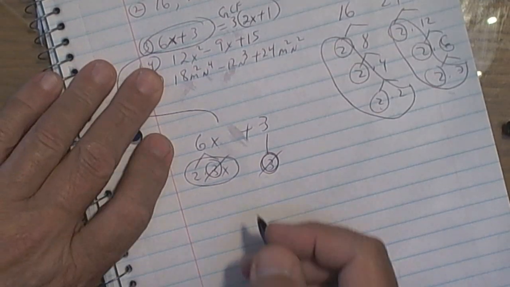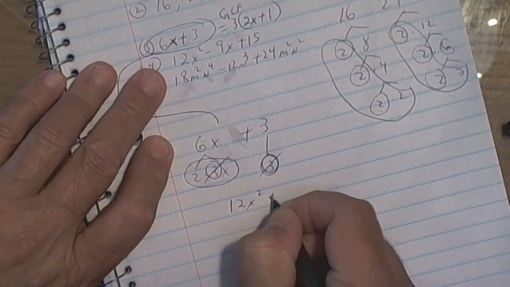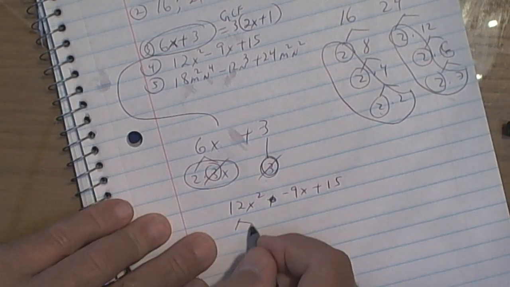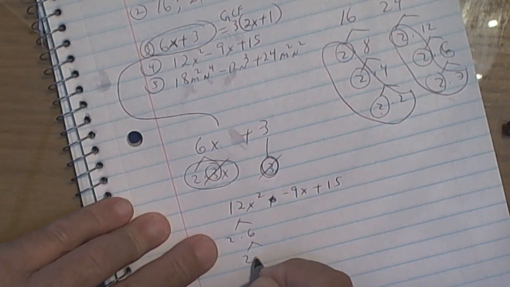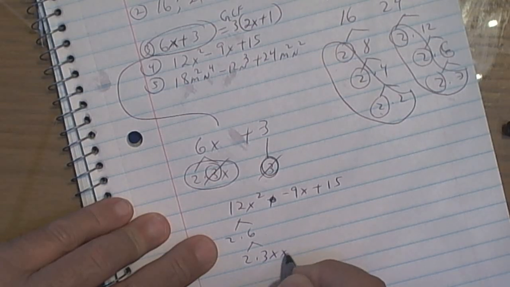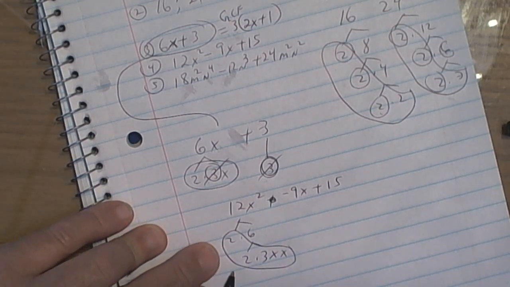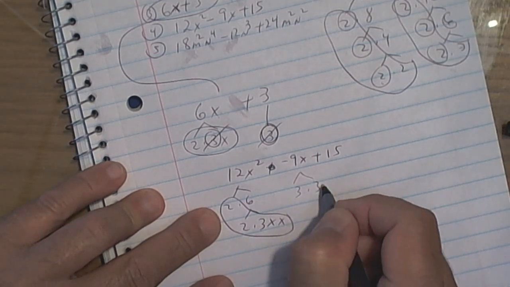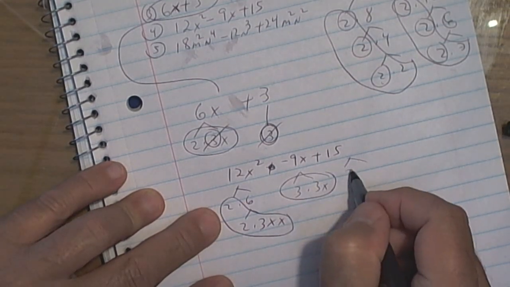12x squared minus 9x plus 15. So you break it down. 12 is 2 times 6, and then x times x. Same thing that I taught you. This one is 3 times 3, and then an x. This one is 3 times 5.